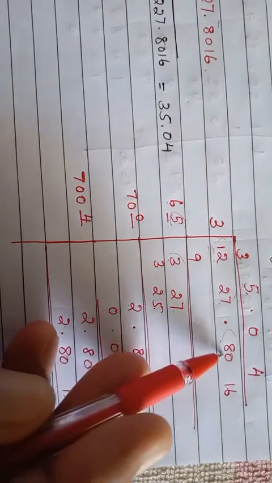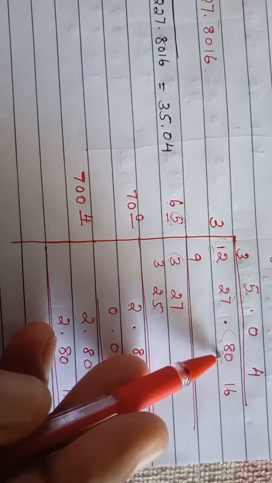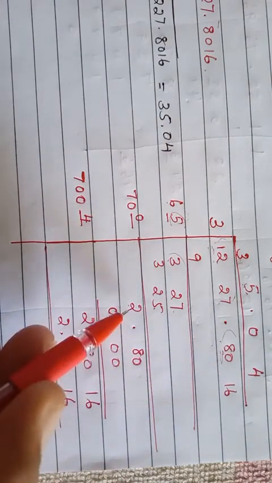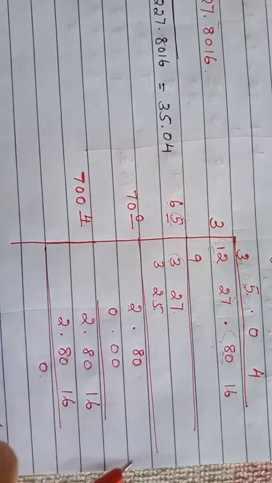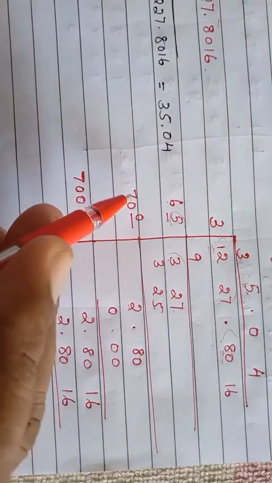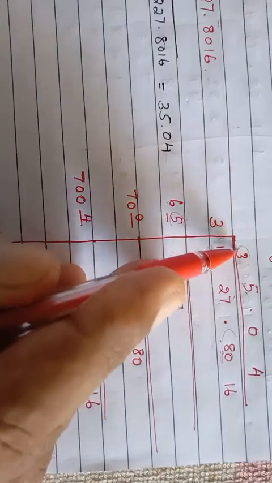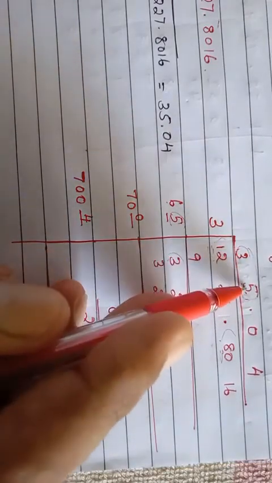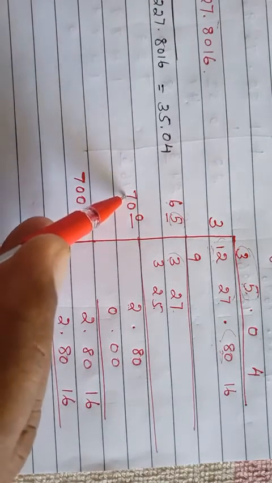Then after that we have to take the next period. The next period is 80. So write as such, then it will become 280. Then next step, we have to double the new quotient. The new quotient is 35. 35 multiplied by 2 is 70. So you will write here 70.